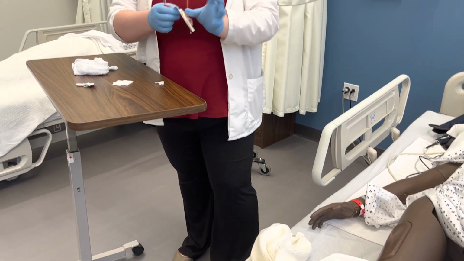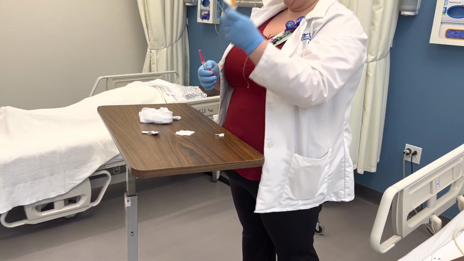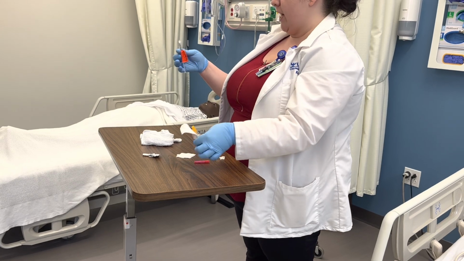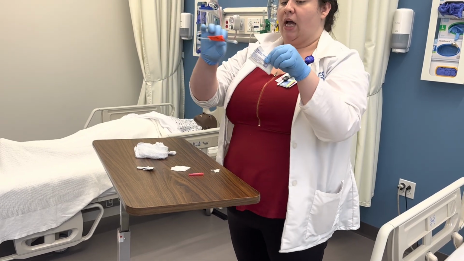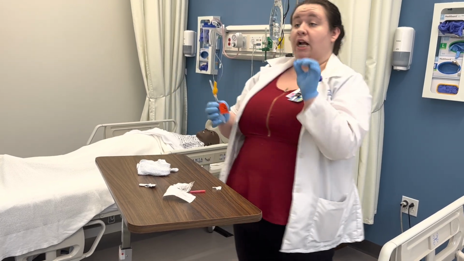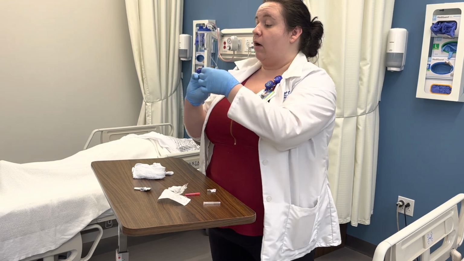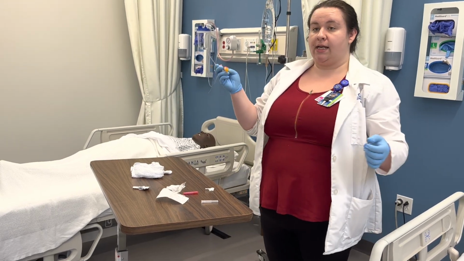Now, while I let that dry, that's when I'm gonna go ahead and attach this. So I open this up and I do it in the same fashion that I did with the other one, right? I try and not touch it as much as possible. Again, actual sharps, people, so please be careful. So now I have my medication and I'm ready to give it to her.